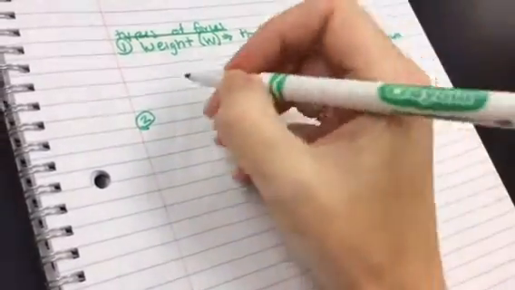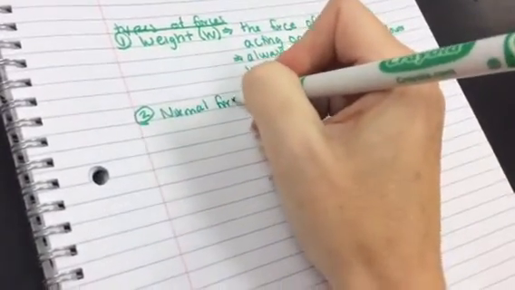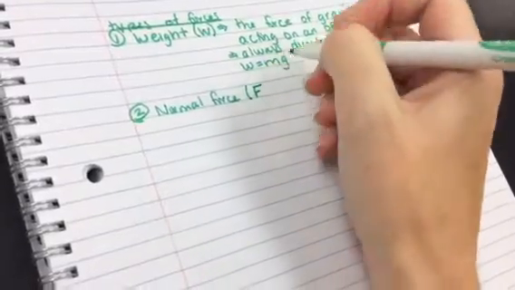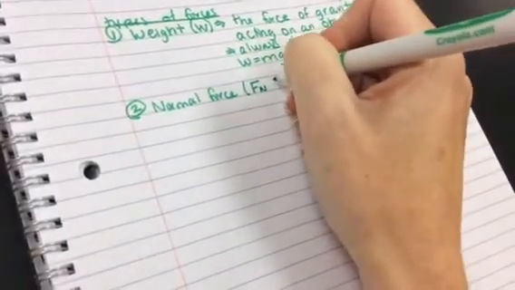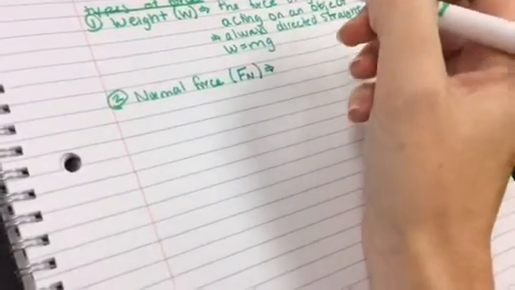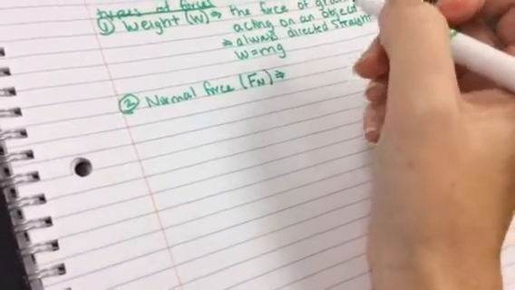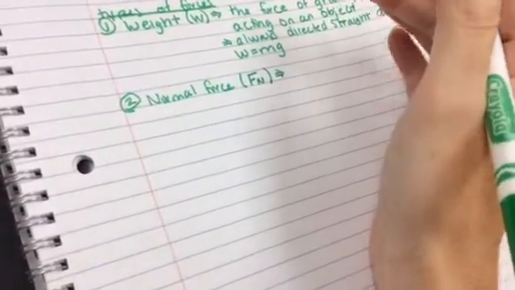Now, type number 2 is what we call the normal force, which we label capital F and then a subscript capital N. Now, if we only had weight on objects, then all objects would go straight to the center of the earth. But there's got to be something there that keeps them in place, and that's the normal force. And this is the force of a surface pushing up.